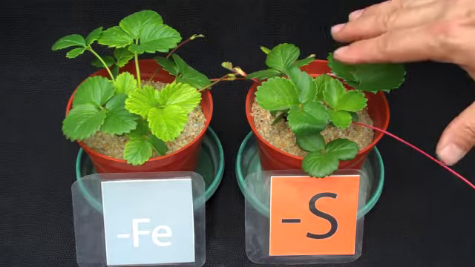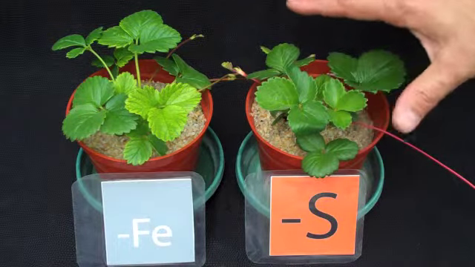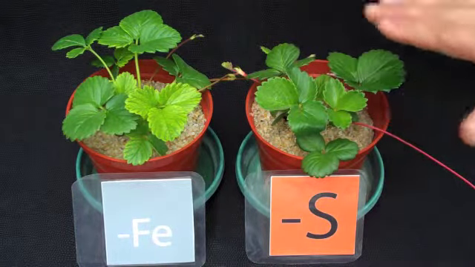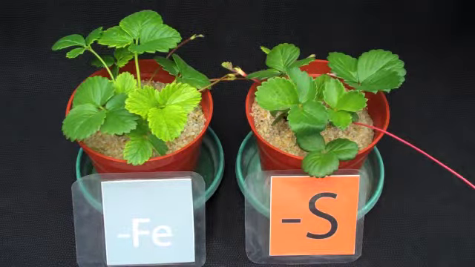Not so typical is sulfur deficiency. In contrast, it's more of an overall yellowing. This is the beginning stage of the deficiency. It starts in the middle and then works its way up to the upper parts of the leaves.